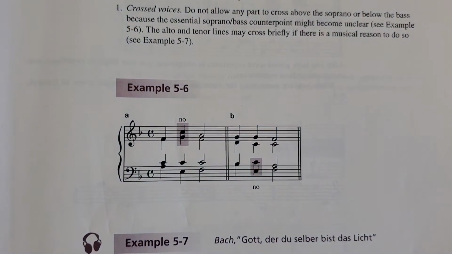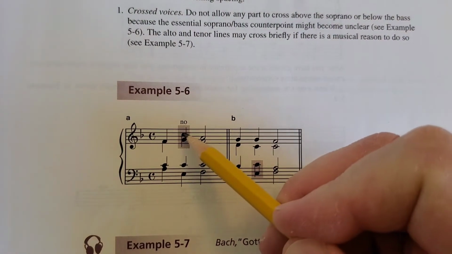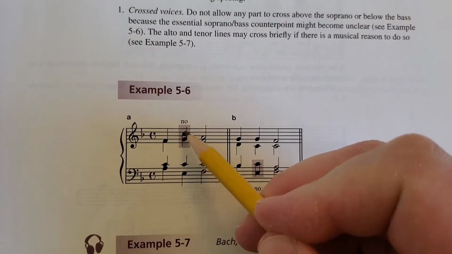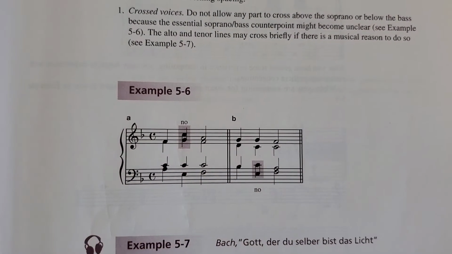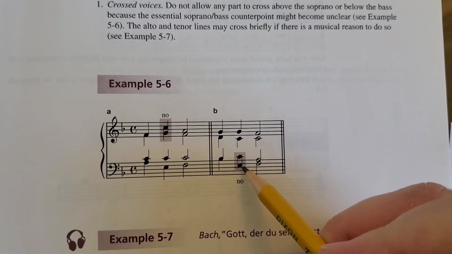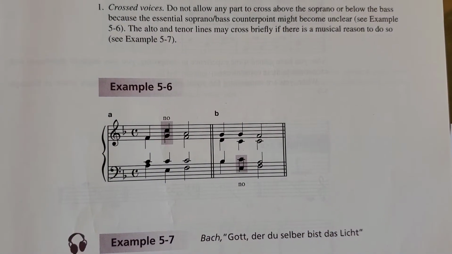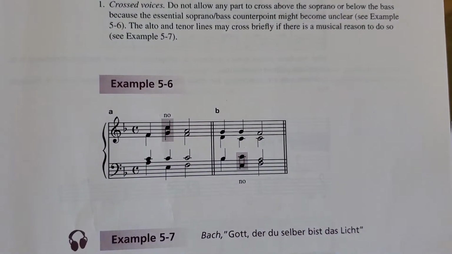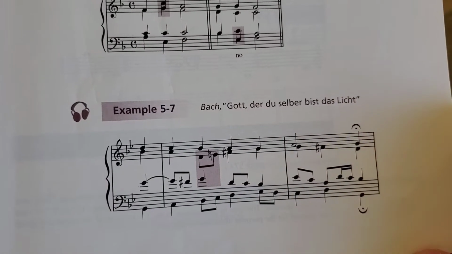You can see here, this is example 5-6 on page 75. You can see here that the alto part is higher than the soprano, or you could see the soprano is lower than the alto. Now, of course, that's very obvious because you can see the stem directions don't look quite right. Same thing here in part B. Here you can see the bass is actually higher than the tenor, or the tenor is lower than the bass. So it's not really hard to pick them out between bass and tenor and soprano and alto, but it does become a little more difficult between the inner voices, the tenor and the alto.